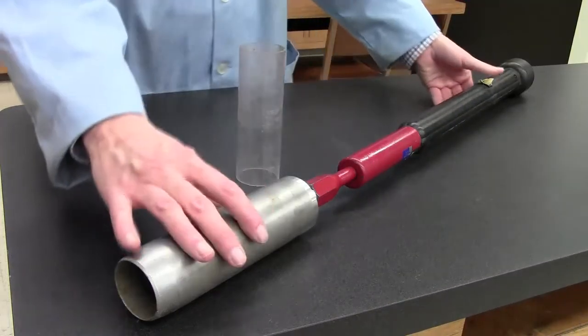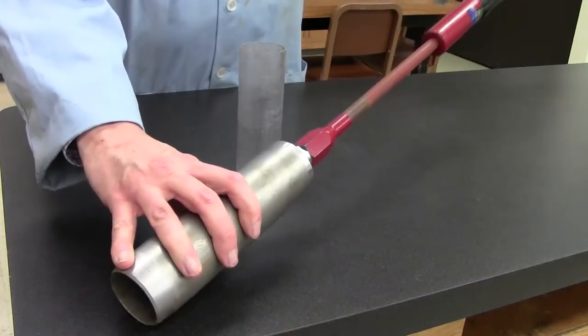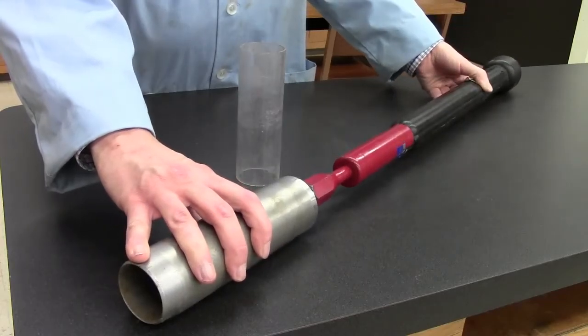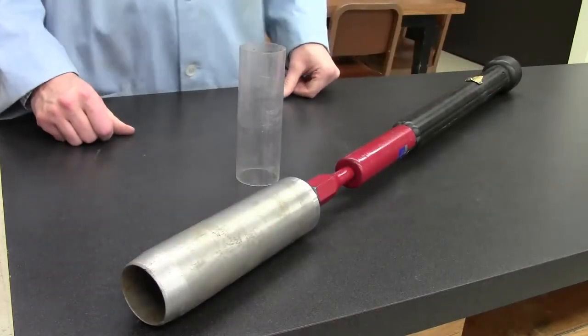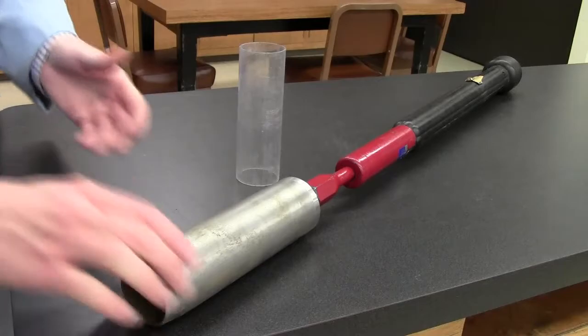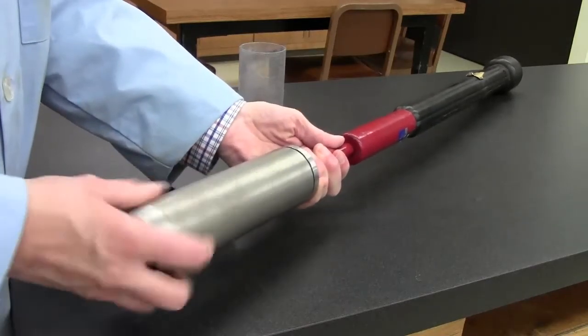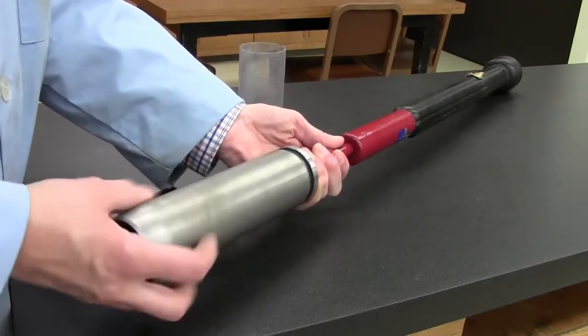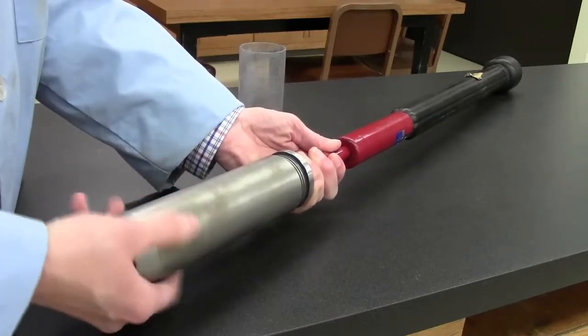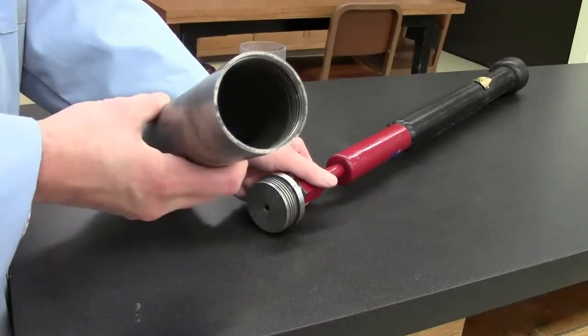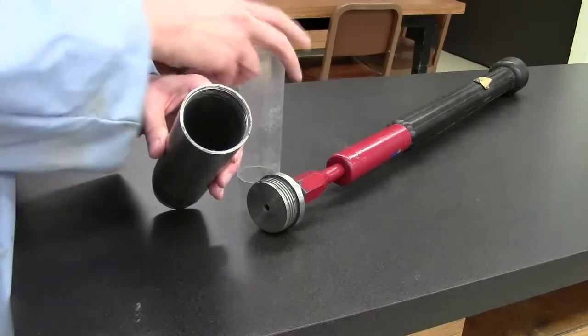To determine bulk density, we need to extract a core of soil. We want to do this with the least amount of disturbance to the core as possible. To do this, we'll use a soil sampler. This one is equipped with a slide hammer. This soil sampler also has a detachable core, which can be fitted with a 200 cubic centimeter plastic sleeve for easy storage of the soil core samples.